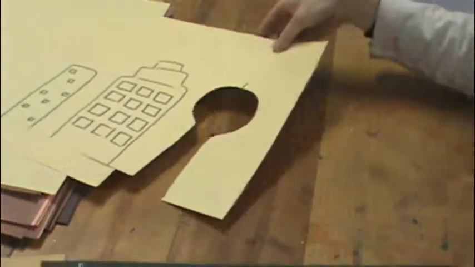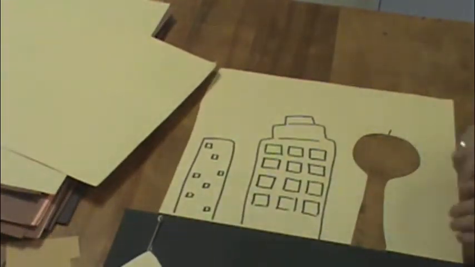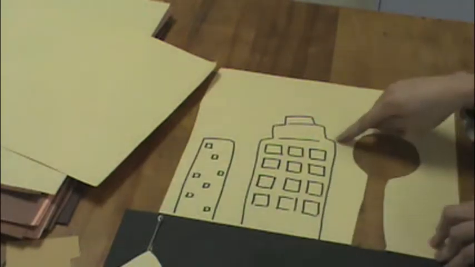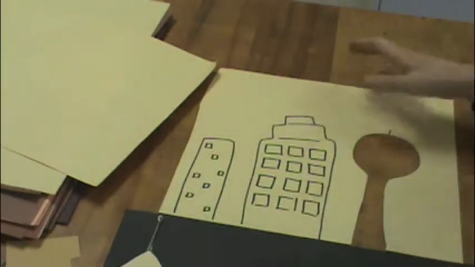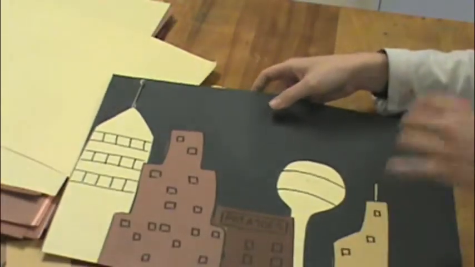And I drew all my buildings onto my paper, and then when I was done drawing them, I cut them out, and then I glued them down with a glue stick onto my paper.